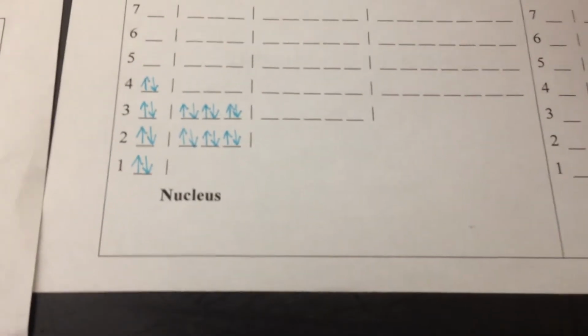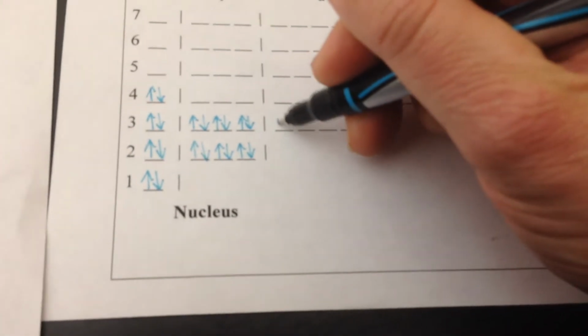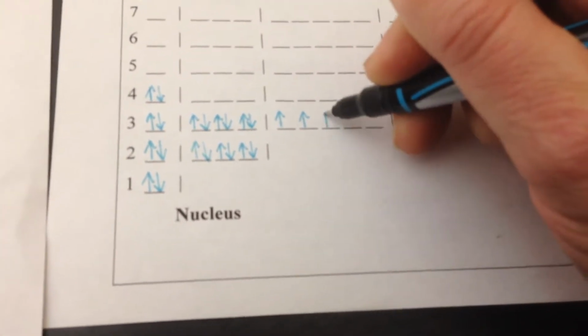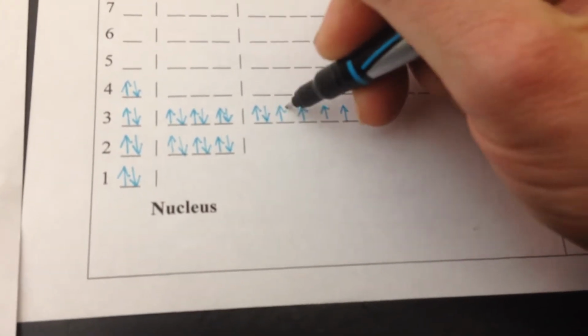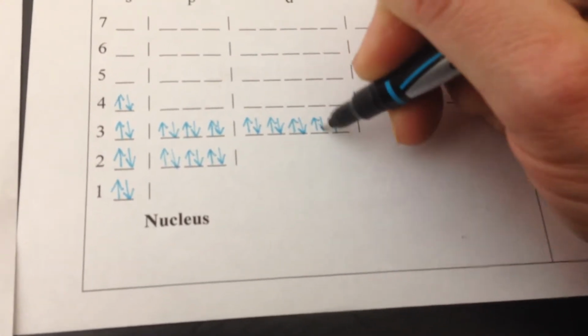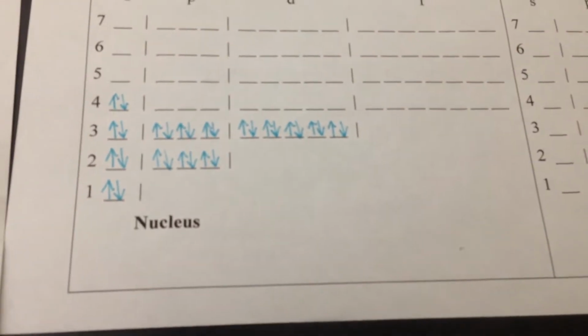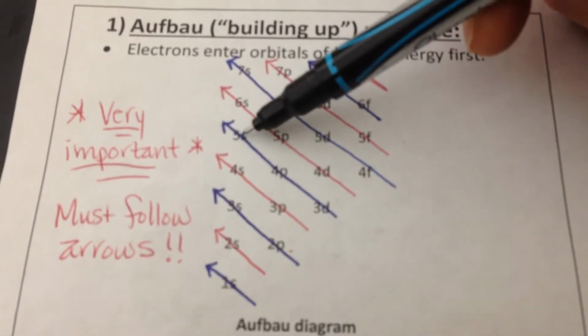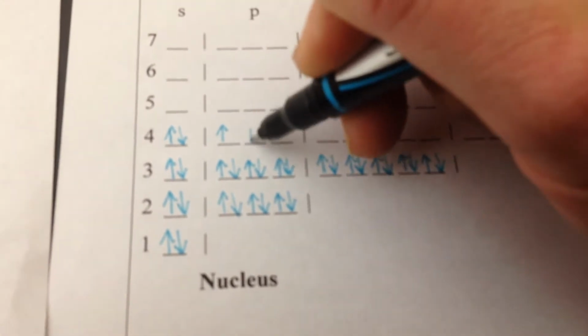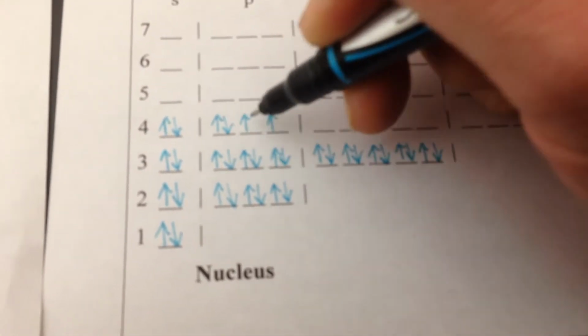At this point, I'm at 20 electrons. Now I move into this 3d, where you see how I'm following Hund's rule by placing one arrow up on each line and then coming back to pair them. And when I pair them, I'm following Pauli's rule, making sure I pair them with opposite spins. If I go back to my Aufbau diagram, it tells me after the 3d, I go on to 4p, and then on to 5s. So at this point right here, I have 30 electrons in my picture. This is going to be 31, 32, 33, 34, 35, 36.